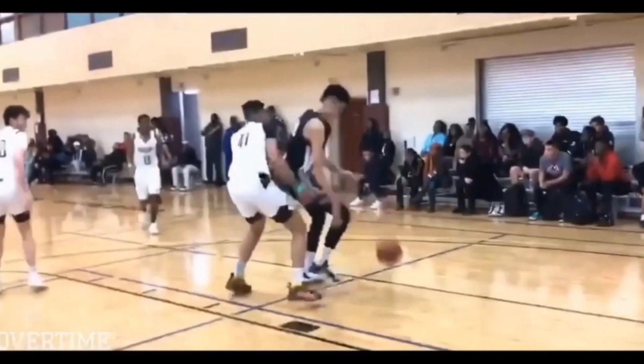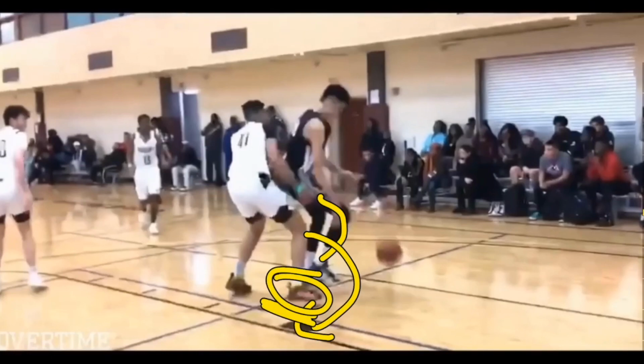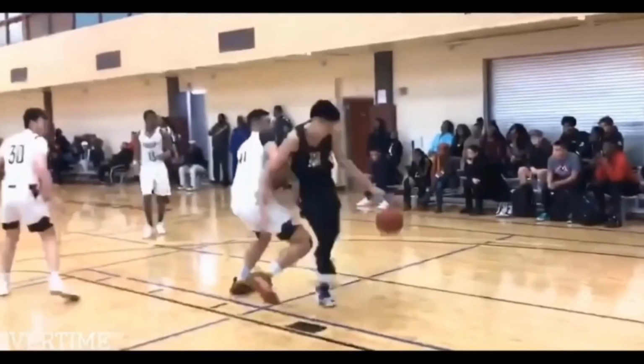If I was to do this move, I would try to get this right foot farther around on this side of that defender's foot. The reason for that is it really allows you to seal that man properly.